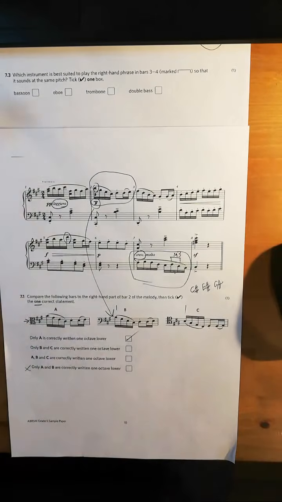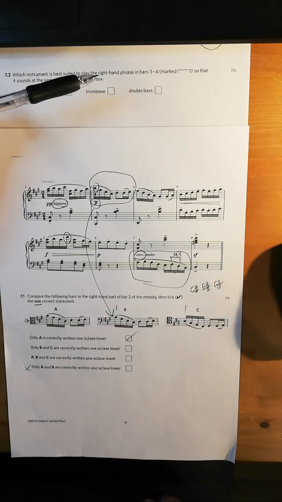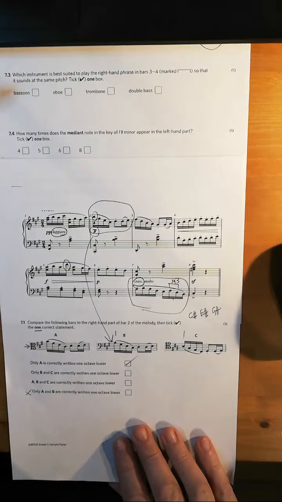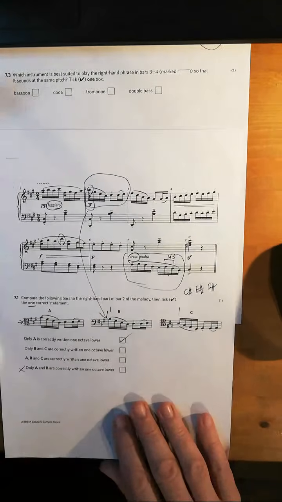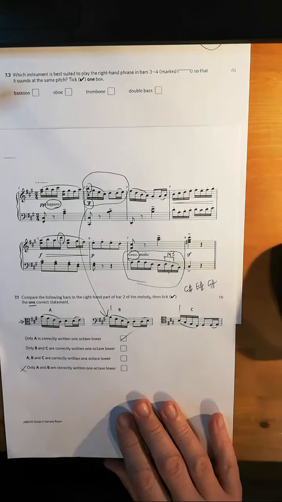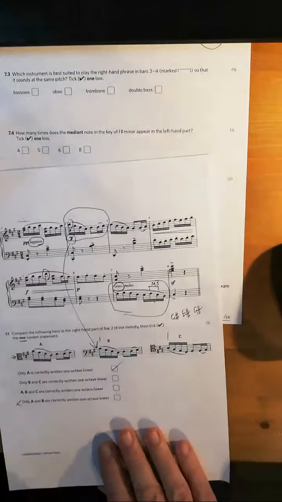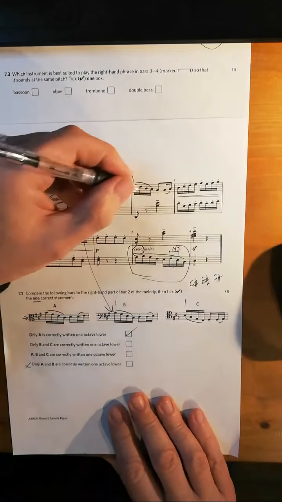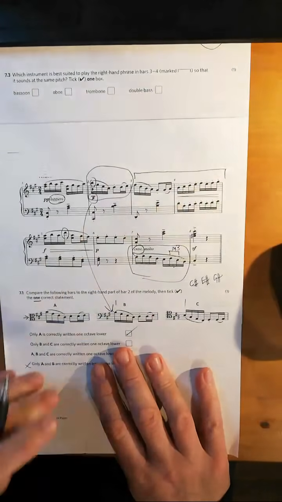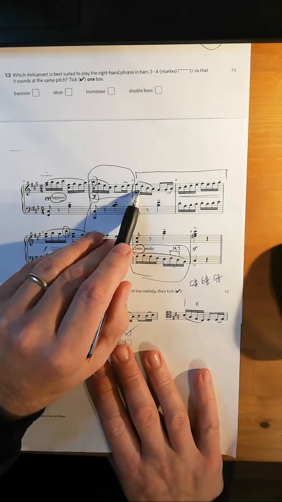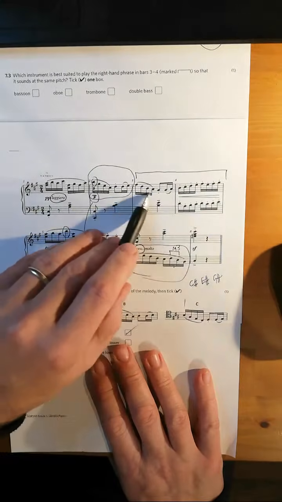Now, which instrument is best suited to play the right-hand phrase of bars 3 and 4 marked with a bracket so that it sounds at the same pitch? I think my printer chopped off the bracket that should have been there, because I can see something's got a little bit chopped there. But anyway, we are talking about that bit there. So, which instrument could play the right-hand phrase in these two bars here?